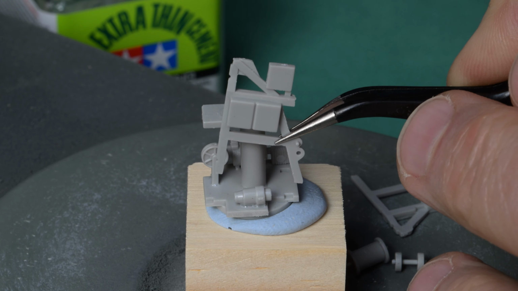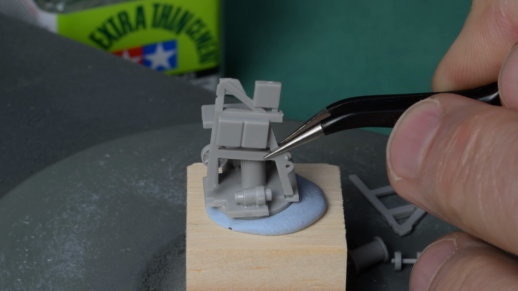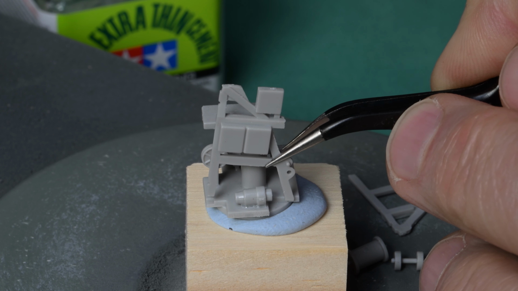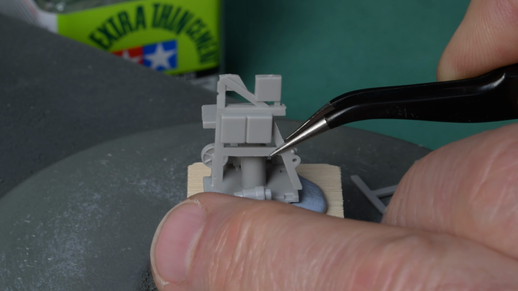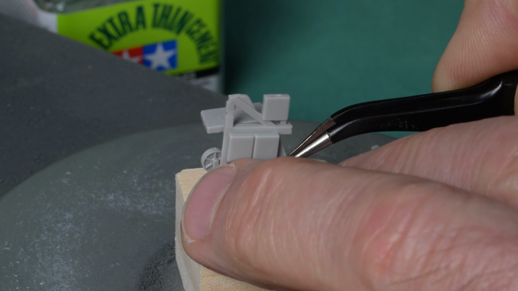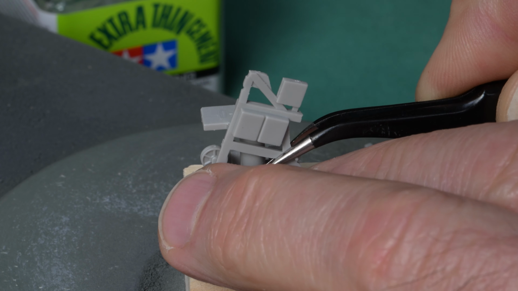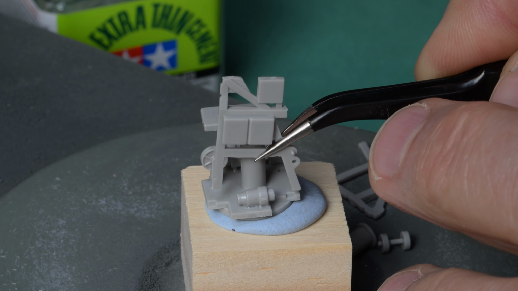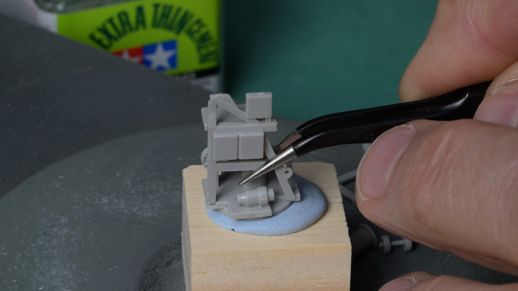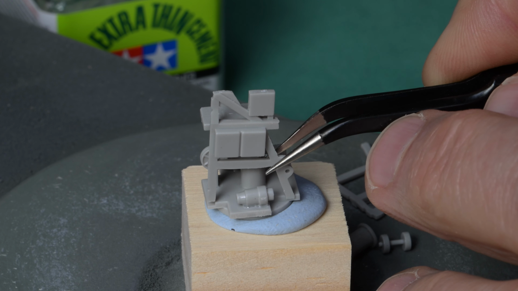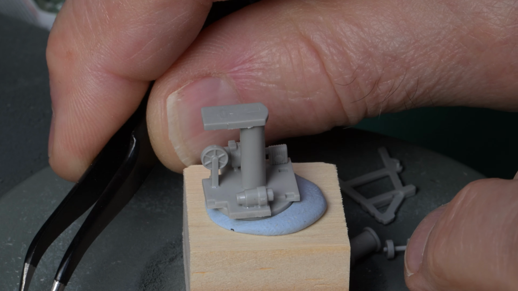Now let's see if I can get this here. I'm going to have to get my fingers in your way. The first time that it sort of fell into place, that was really lucky. Aww.